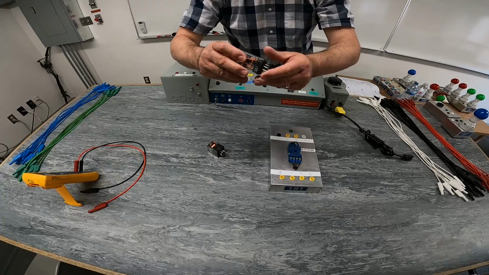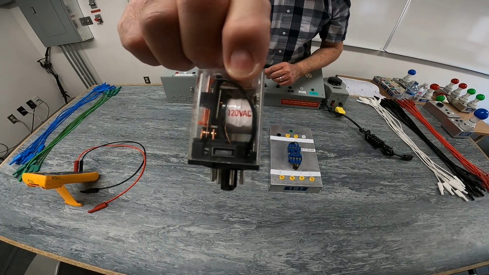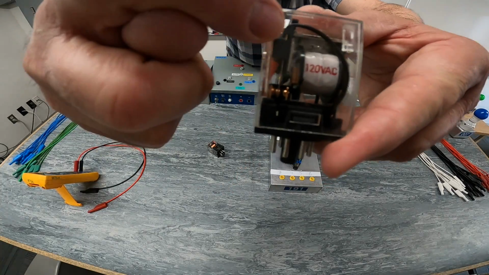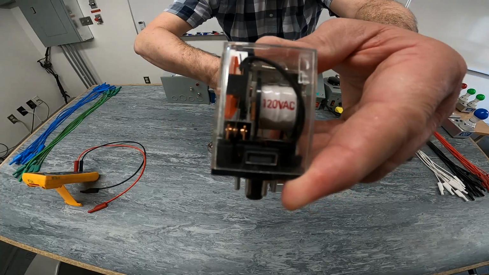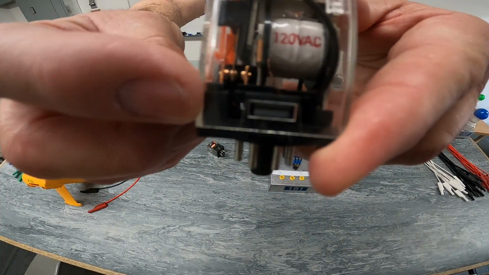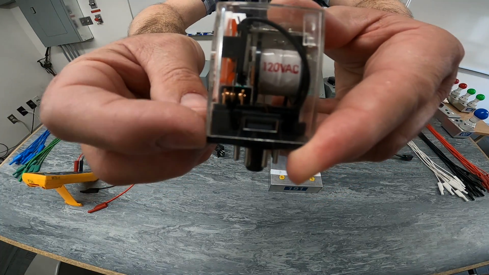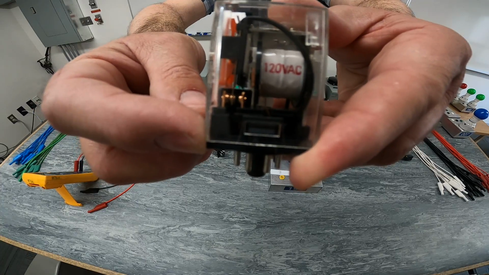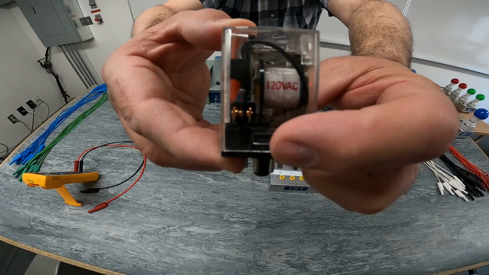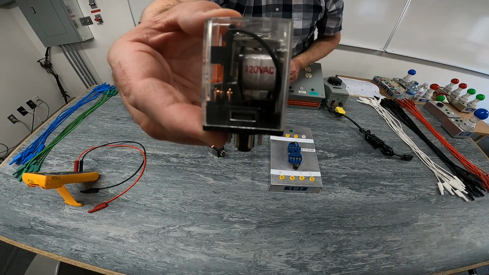Kind of hard to show here. Oh, here we go. We have the coil indicated by 120 volts AC, and you will notice over here we have the armature coming down the middle, and the armature is making contact this side. So from the armature making contact to here, this would be your normally closed side, and from your armature to this side would represent your normally open contact, and that's physically inside.